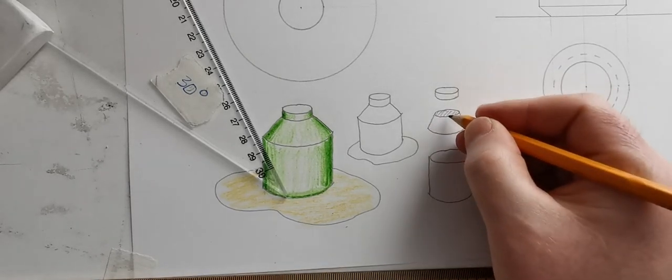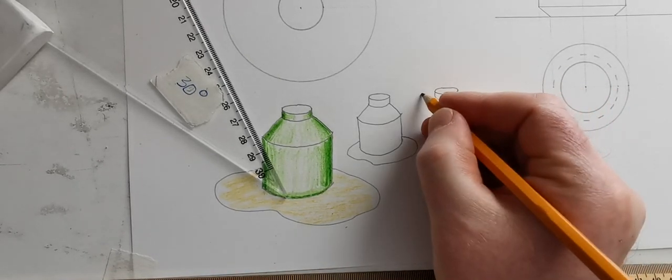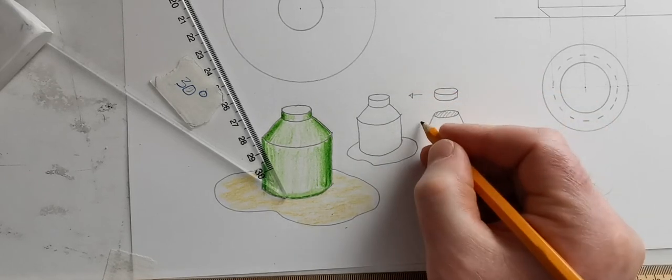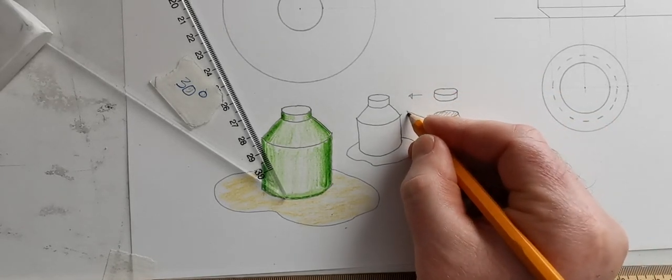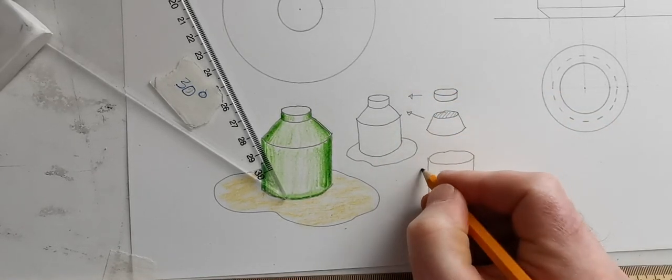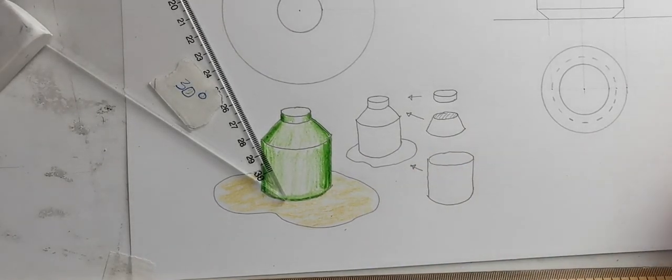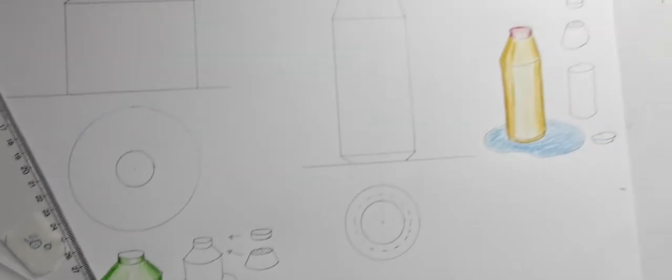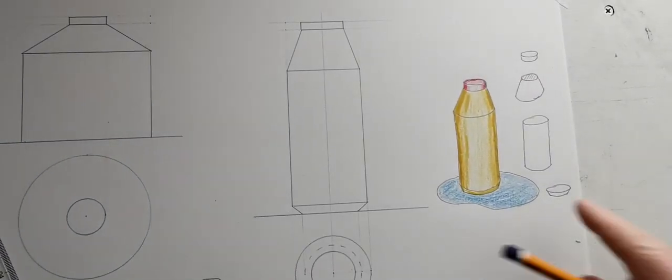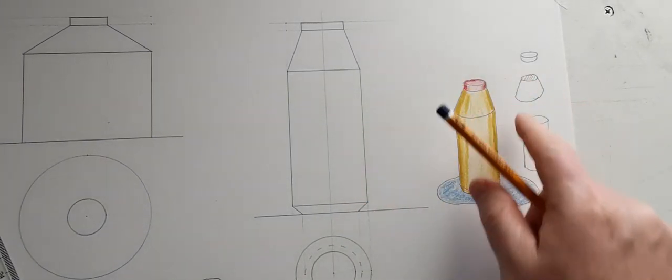And that's the three shapes that make up our silo, and over here we've got the shapes that make up our salt container.